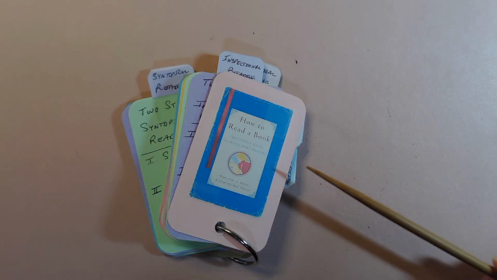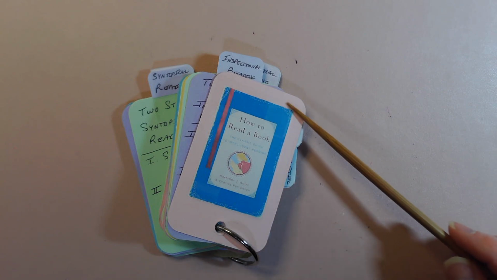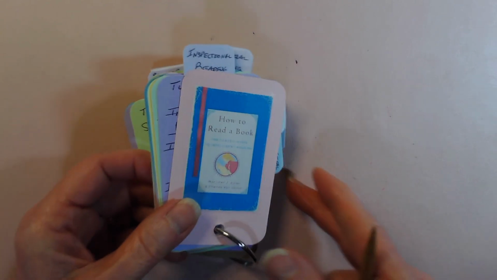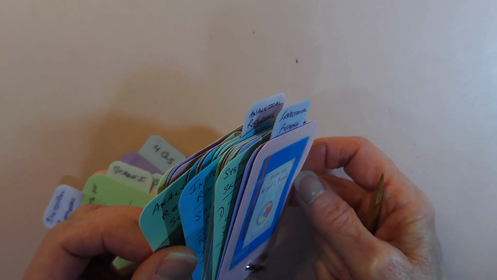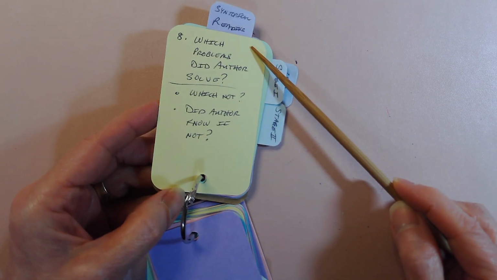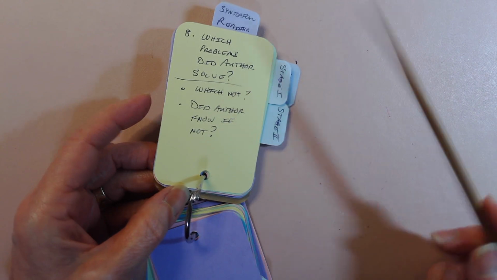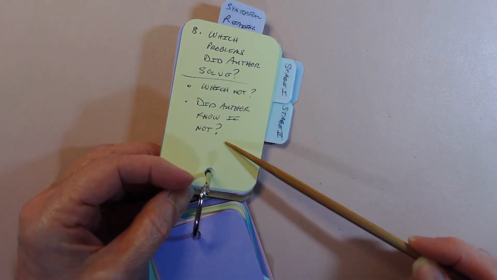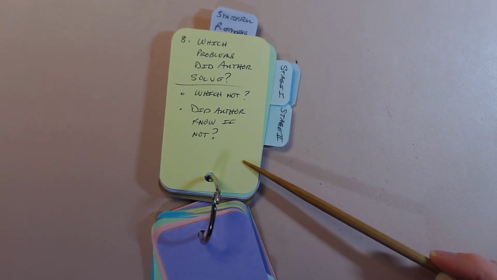Hey, here we are in our familiar bib cards on a ring. How to Read a Book by Adler, and we have gone through all of the steps in analytical reading, except for this last one. Which problems did the author solve, which not? Did the author know it or not? In other words, this is the step where we ask if the book is true.